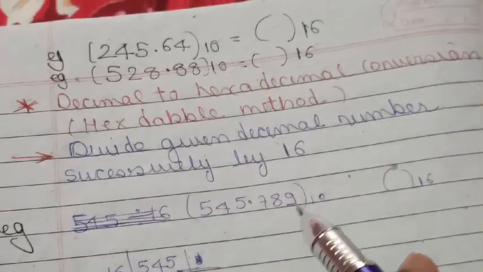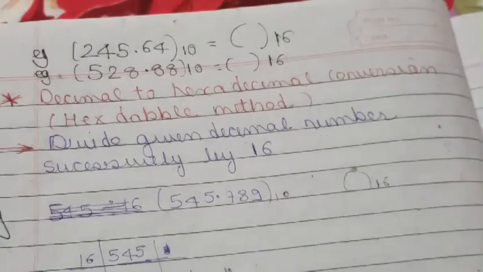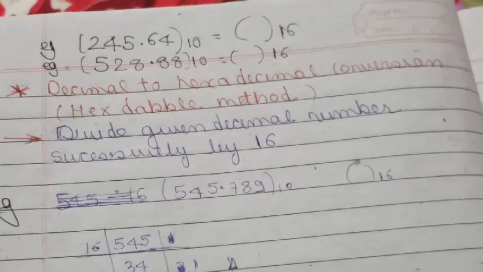During this lecture we have studied two important types of conversion, that is hexadecimal to decimal and decimal to hexadecimal.